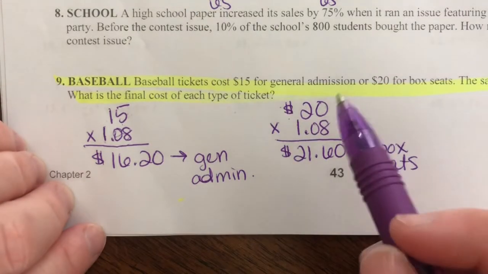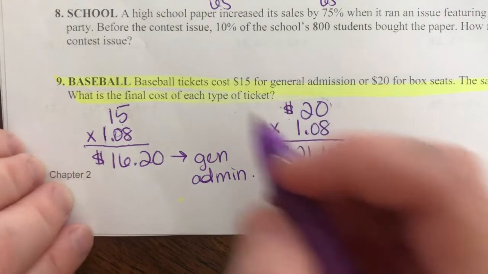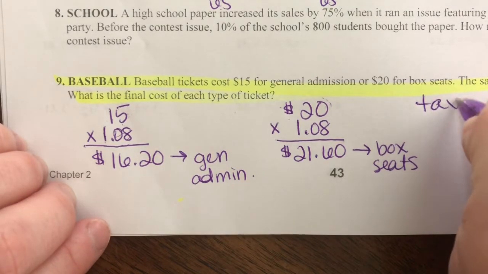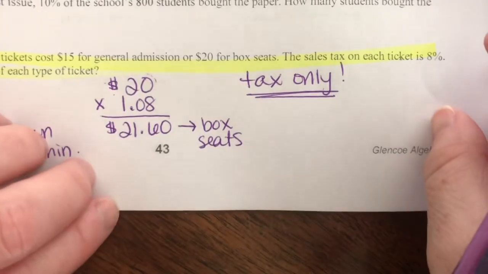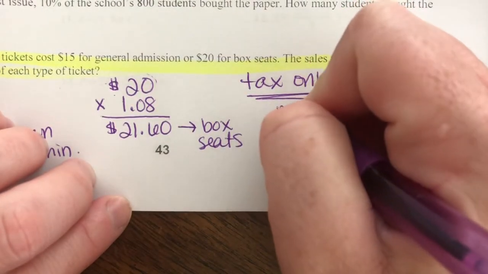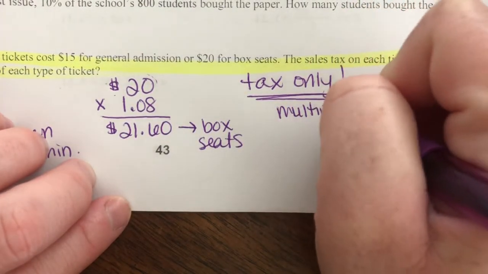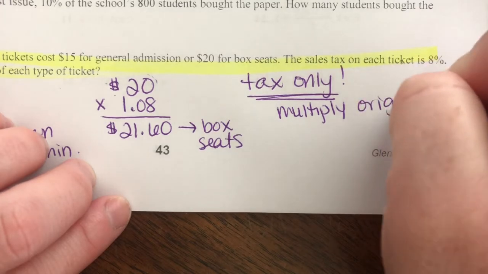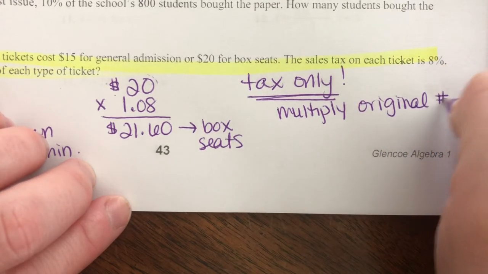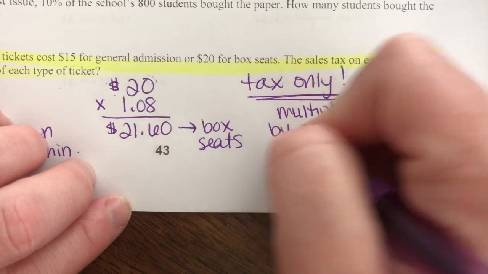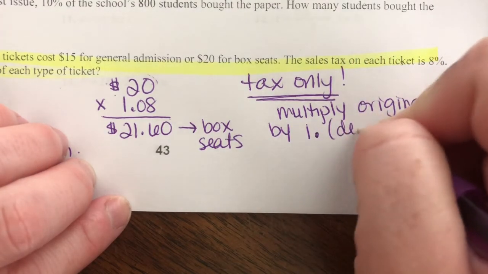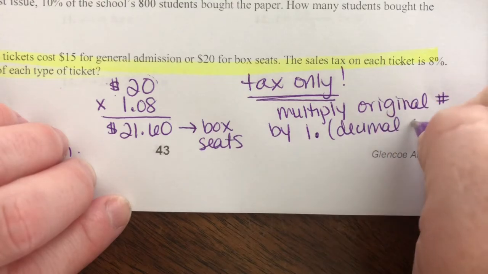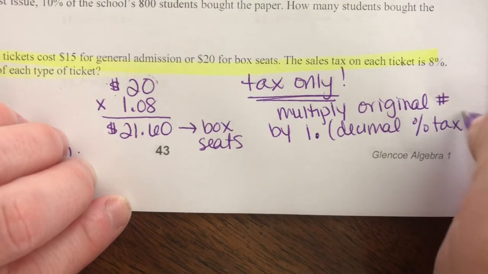See? So the shortcut is, whenever it's for tax only, only when it's a percent of increase, you're going to multiply the original number by 1 point, and then the decimal version, the decimal percent tax.